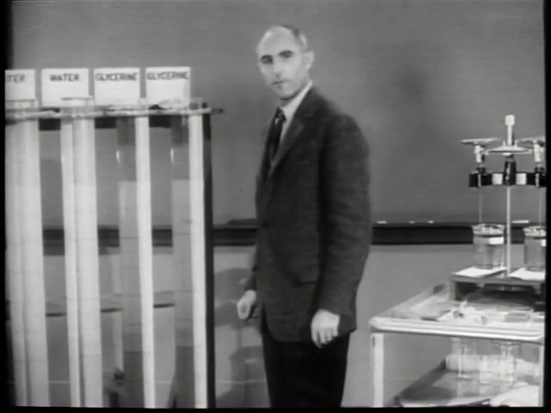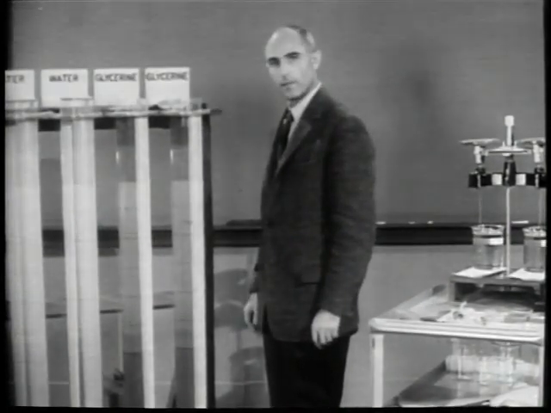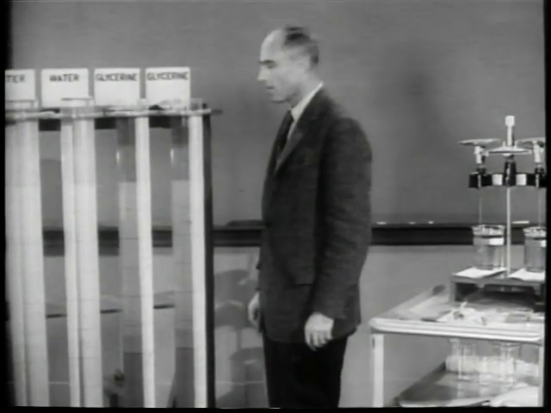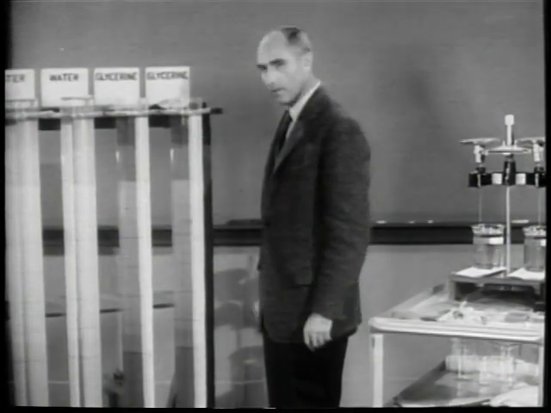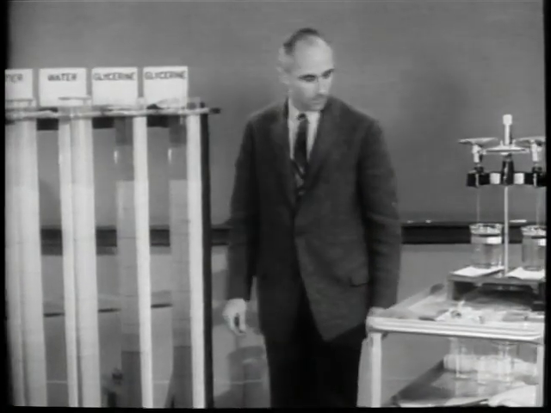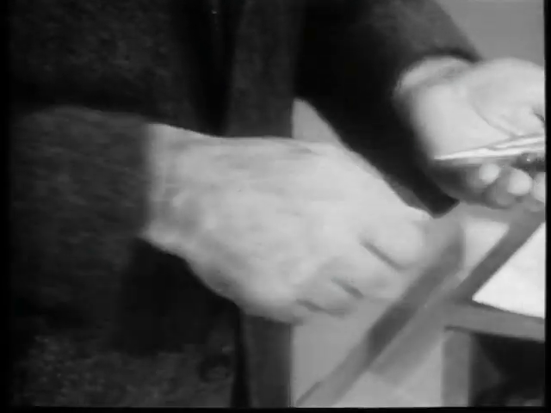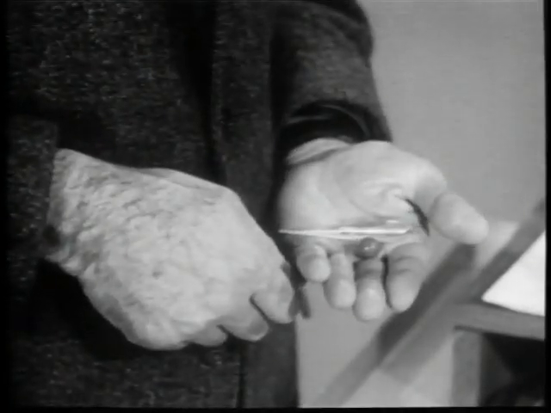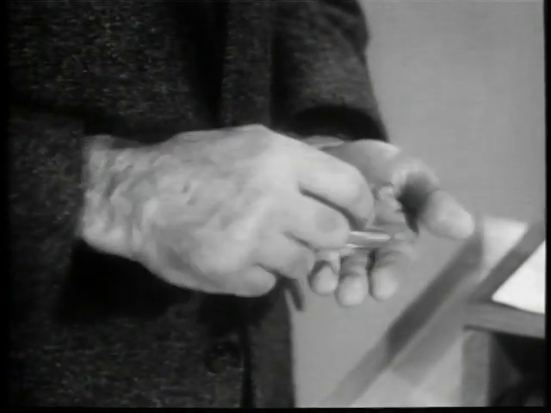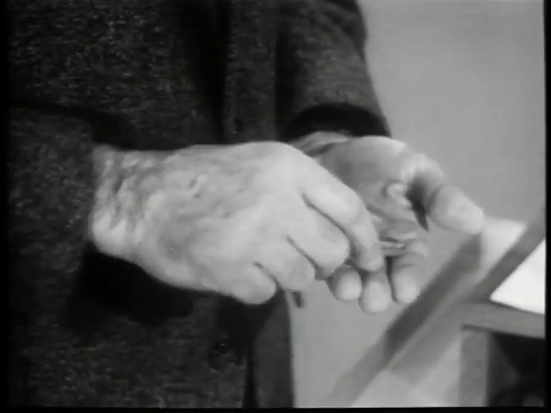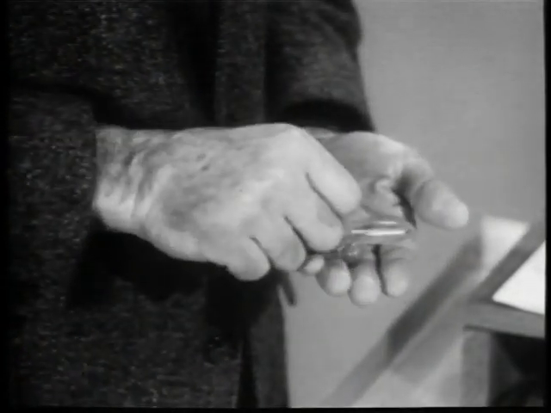For the second of our pair of related experiments, we use these two tubes containing the same viscous liquid, glycerin. I am going to drop two models simultaneously, one in each tube, to see which goes faster. Here are the two models. You see that they are small-scale replicas of the models used in the wind tunnel experiments. One of them is a smooth spherical ball. The other is a bomb shape having exactly the same maximum diameter as the ball.